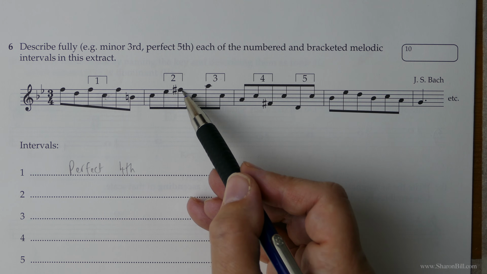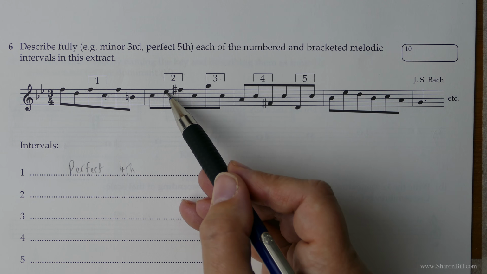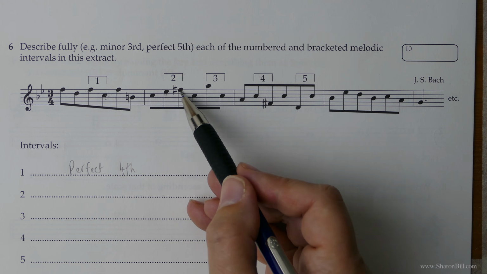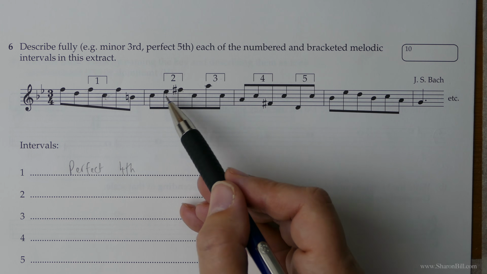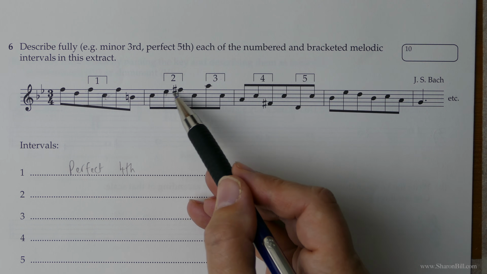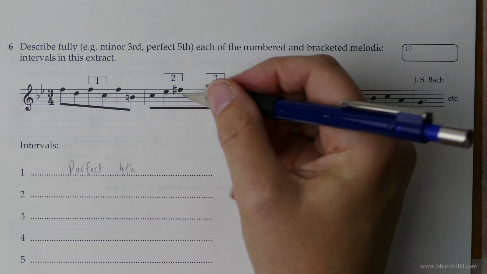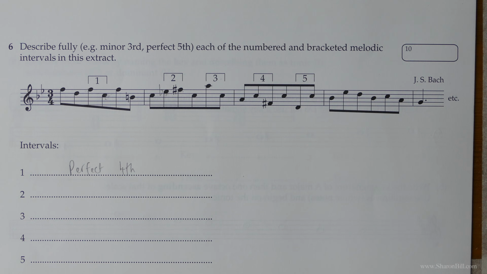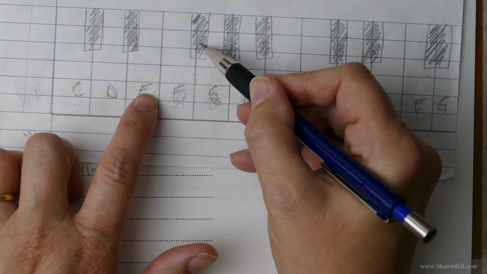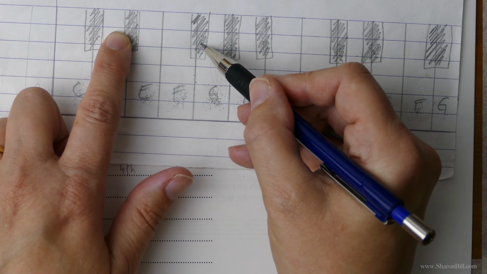Now E to F sharp. So if we count E as our tonic, we always count the lowest note as the tonic. E major would have F sharps in it, so that would be described as a major 2nd. However, don't forget this is E flat, so we've actually made the interval even bigger. If you think E to F sharp is major, but then by lowering the bottom note, we've actually made it bigger.